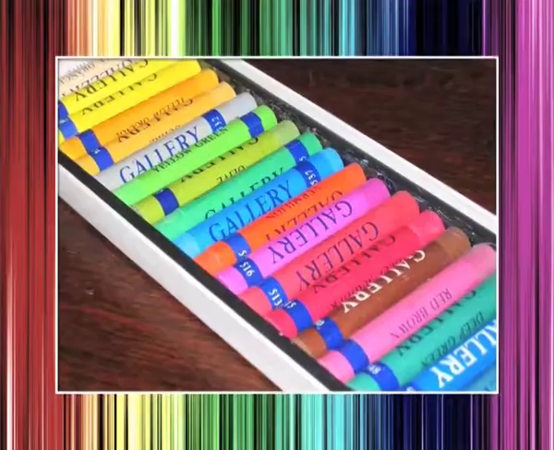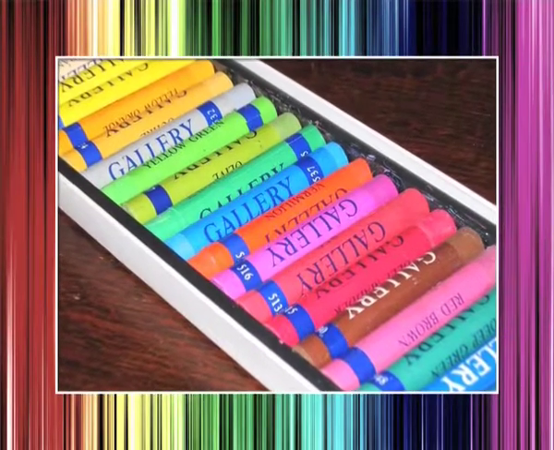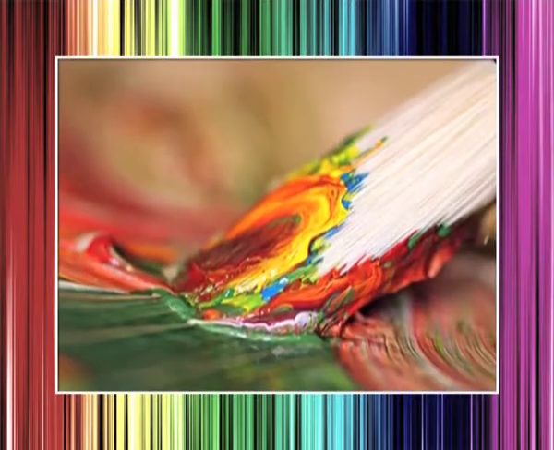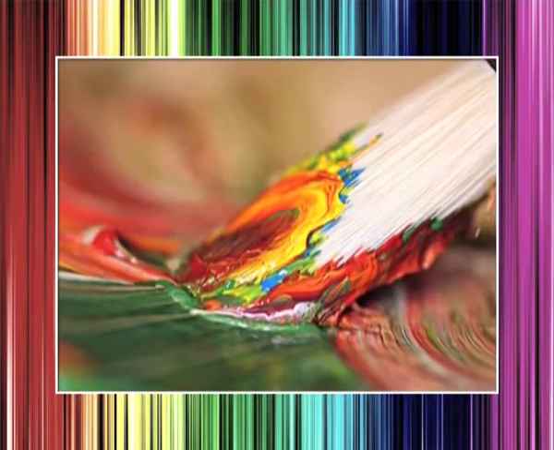Pastels. You can use pastels to add a unique touch to your painting, but make sure that you use them before the watercolors, otherwise the result will not be what you desired.